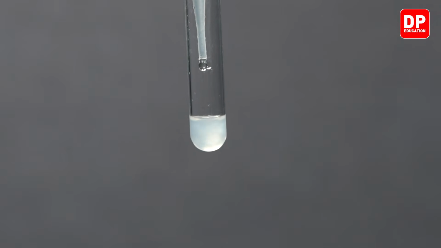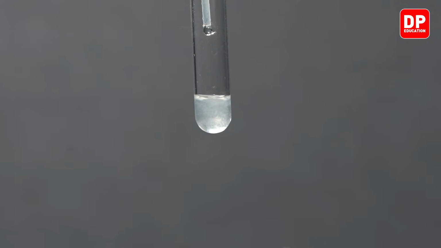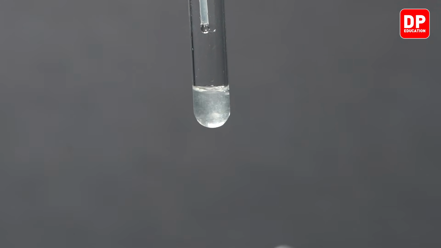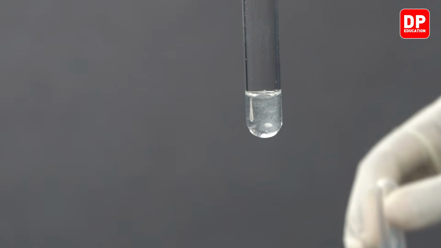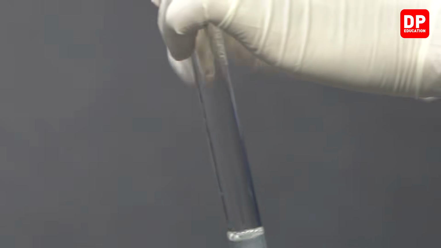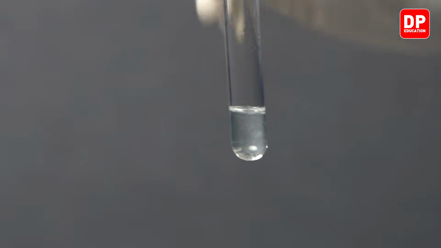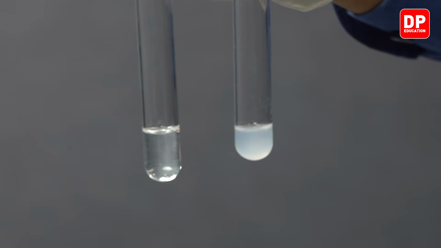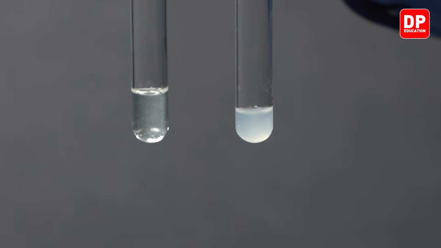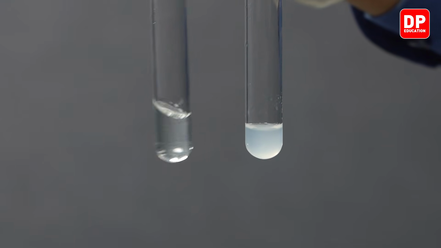So we have HCl here. Now let's add a little bit of HCl. You can see as few drops of HCl is added, the white color precipitate completely disappeared as it dissolves in HCl. We can add a bit more HCl. We can now see the precipitate completely disappeared when we added HCl to our aluminium hydroxide precipitate that we formed earlier.